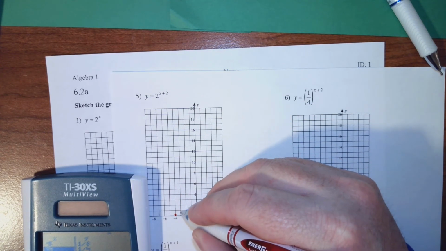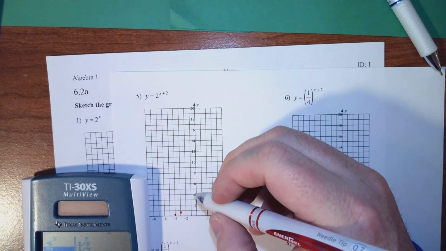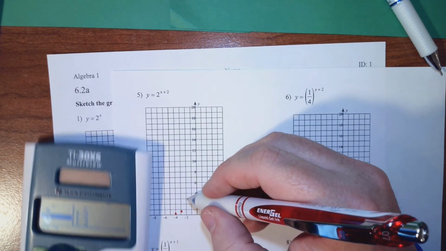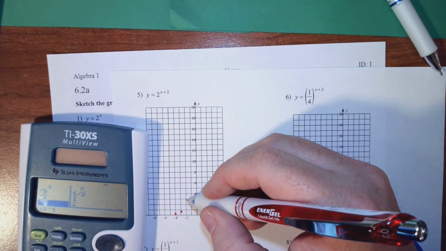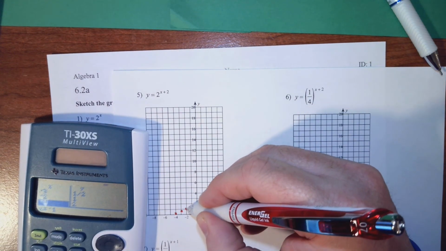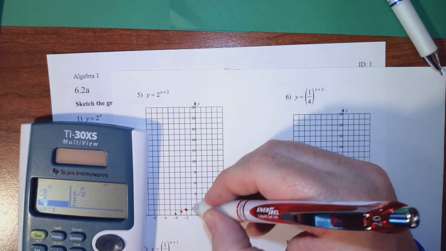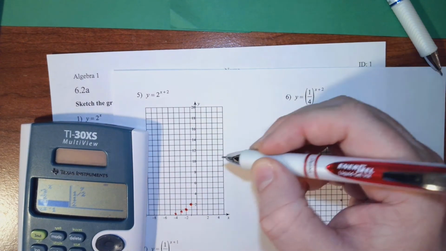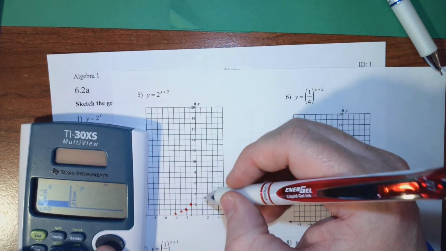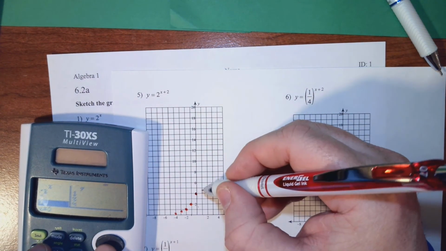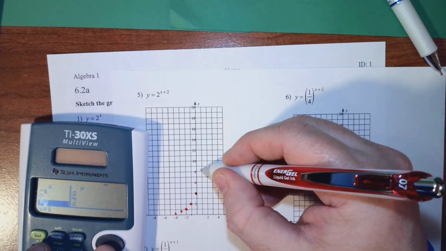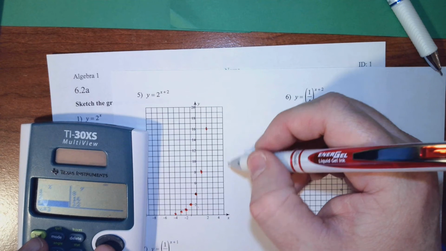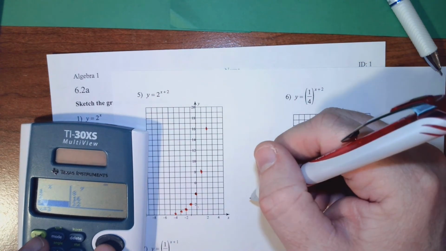-3 is 1/2. Okay, and -2 is 1. -1 is 2. And 0 is 4. 1 is 8. 2 is 16. 3 is 32, which doesn't fit, but you still need to write it down on your t-table.